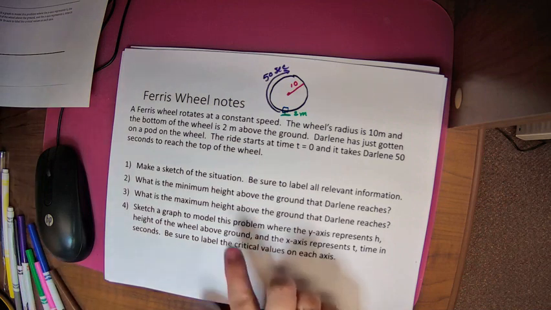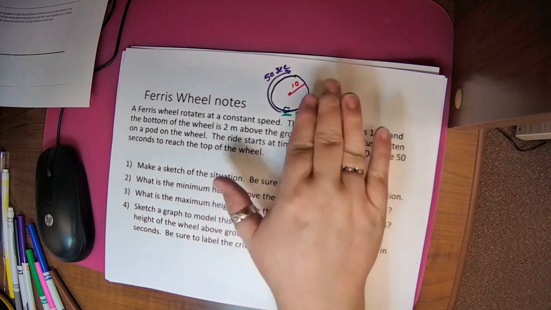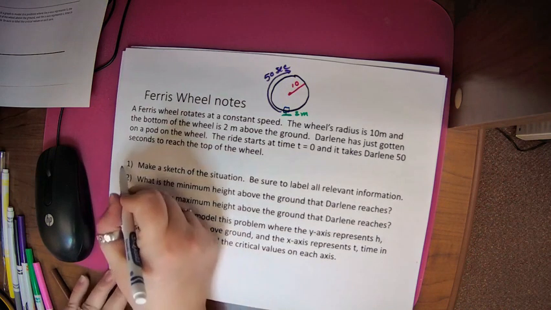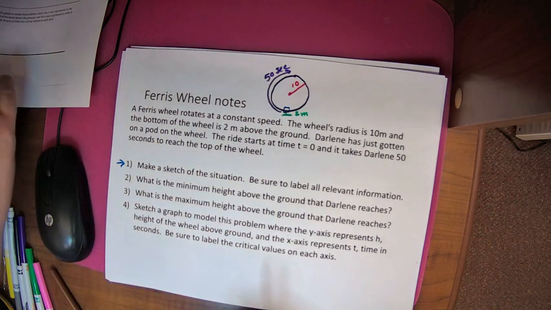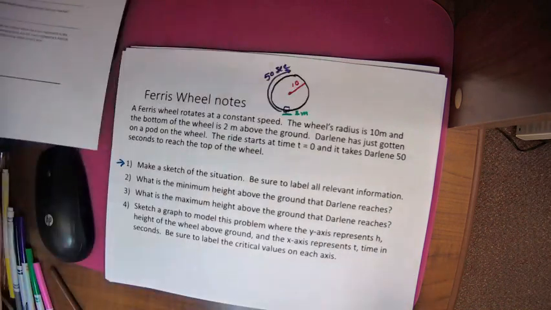All right, that's super interesting. Okay, so now I've got kind of a sketch, a kind of wheel of what we're going to do. That takes care of part 1. Part 1 is to make a sketch. So again, this is directly off this paper. Number 1, make a sketch of this situation.